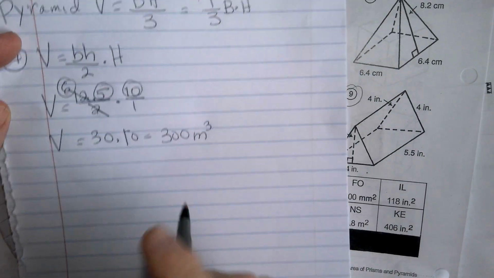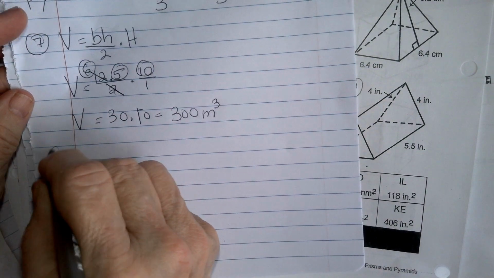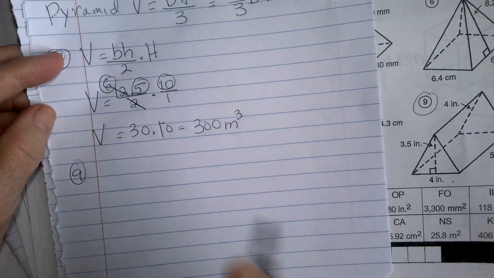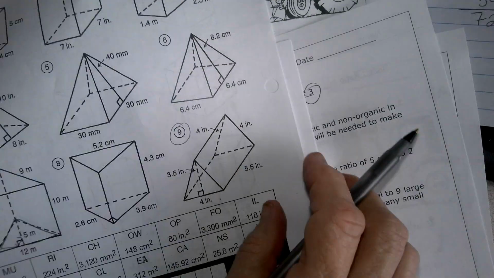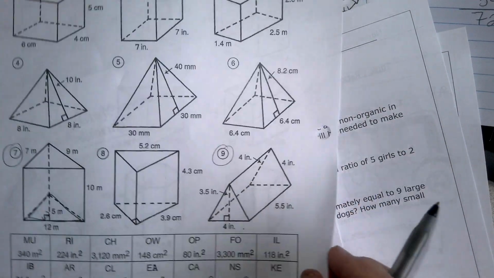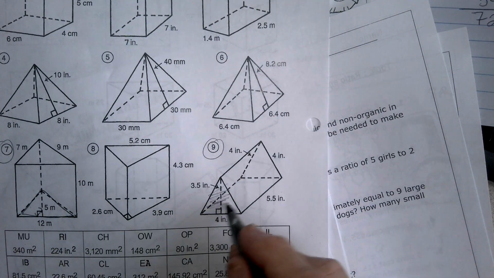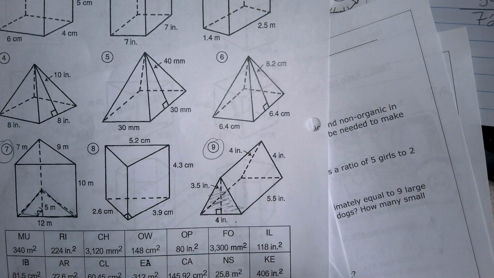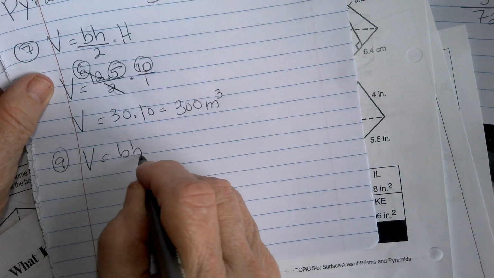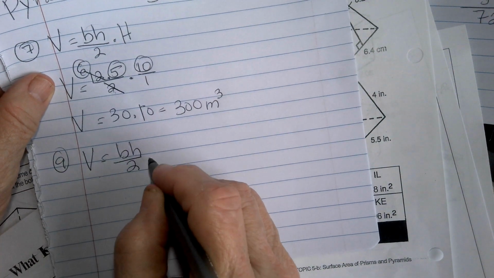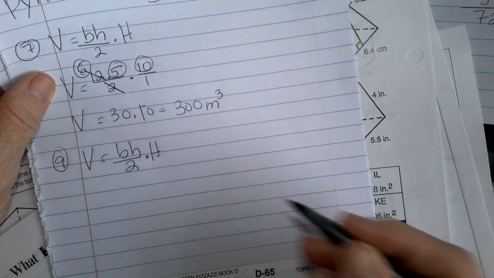So we'll do that one again on number 9. It's the same formula. On number 9, it is going to be volume. What shape is my base on this one? It's a triangle again. So I'm just going to be looking at this triangle and nothing else. Again, the formula is base times height of the triangle divided by 2, then times the height of the whole prism.